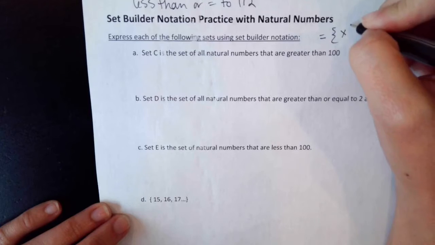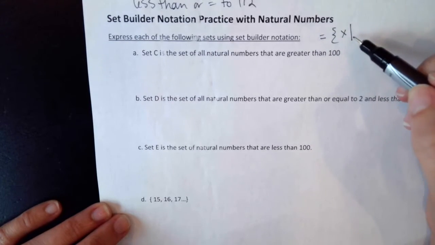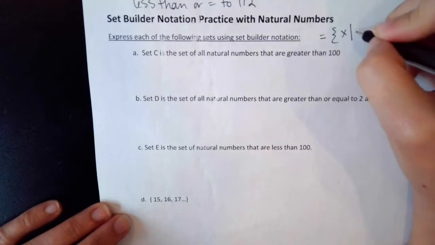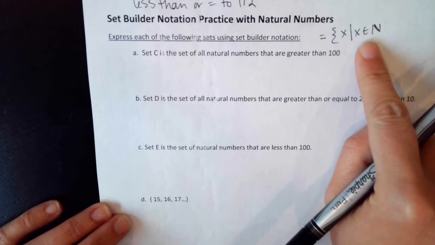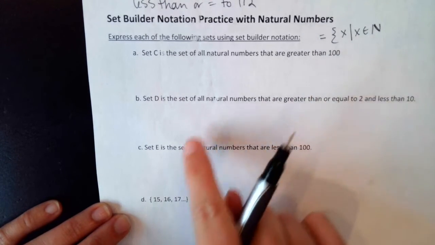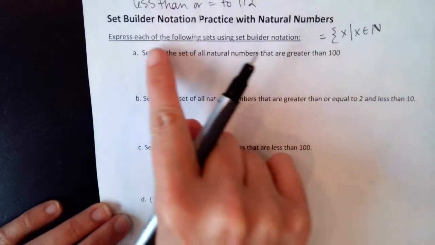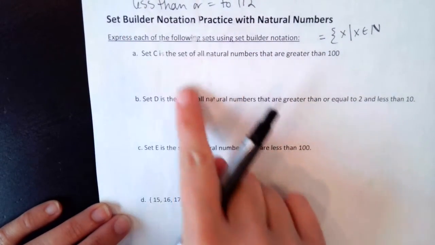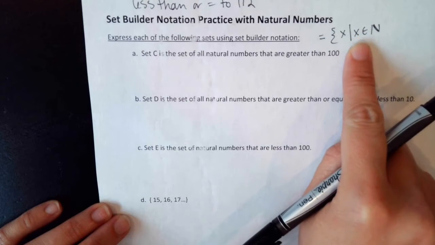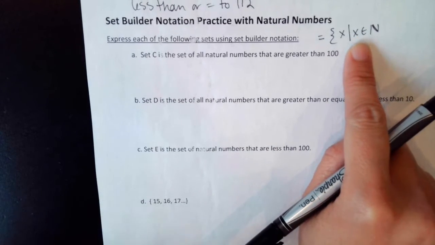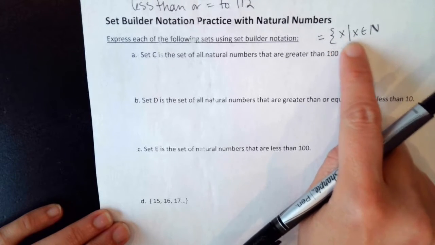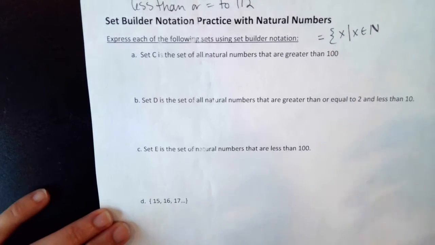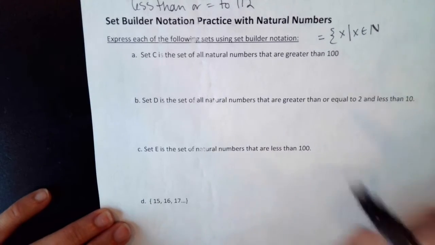And you're going to start with X and a big line. And that means X such that X is an element of natural numbers. So all of yours are going to start like this if you see numbers. So if it asks you for set builder notation, and we're talking about numbers, you're going to start like this every time. Just put it on your paper every time. And this means a number such that that number is a natural number, and then you're going to have to write another rule after that, like it's bigger than 2 or it's less than 10 or something like that.